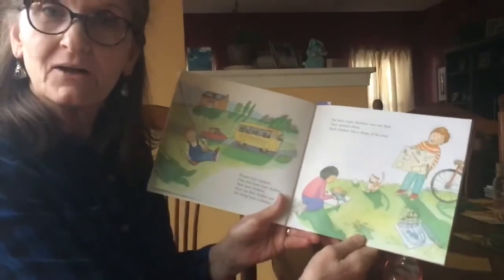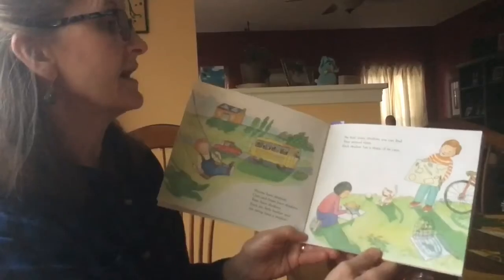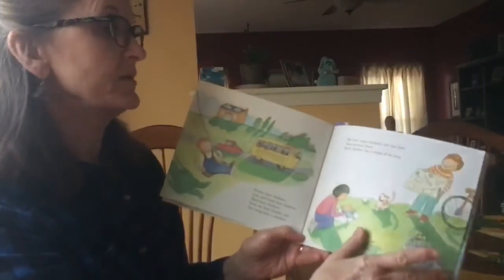And I think Mrs. Wellhouse and Mrs. Heil had you do that as part of your lesson this week, to go outside and count how many shadows you have or trace your shadow.